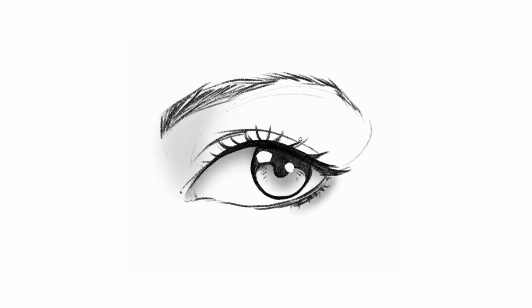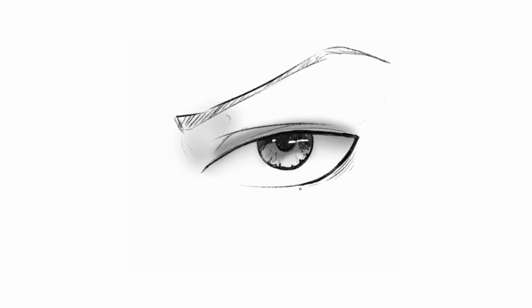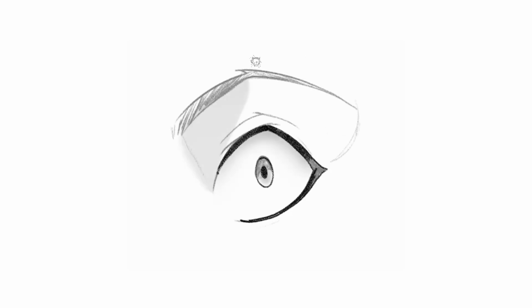So there's a couple of different reasons for using this shape. Firstly, it's easy to draw. Secondly, it gives our eye a much more natural, organic shape. And thirdly, it's extremely versatile. Whether you want to draw more realistic eyes or anime styled eyes, for example, you can use this general shape.